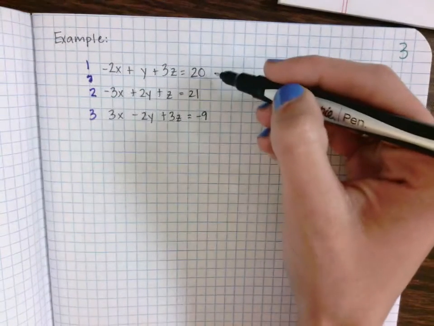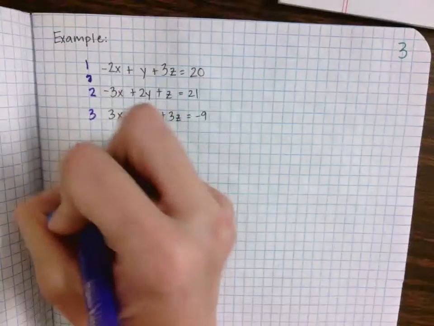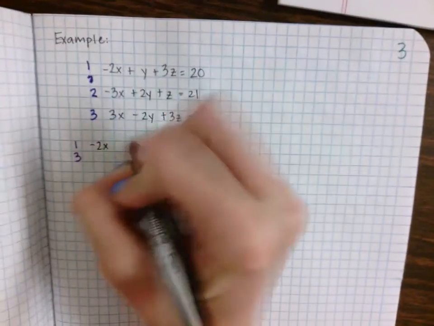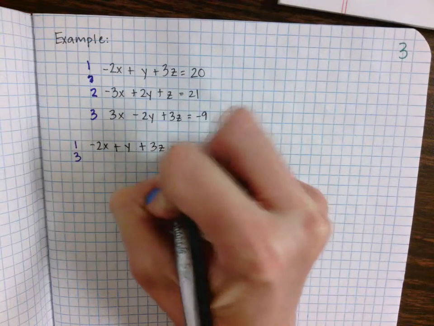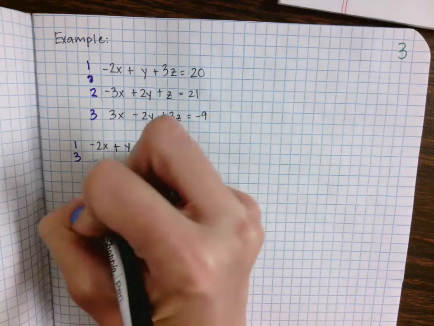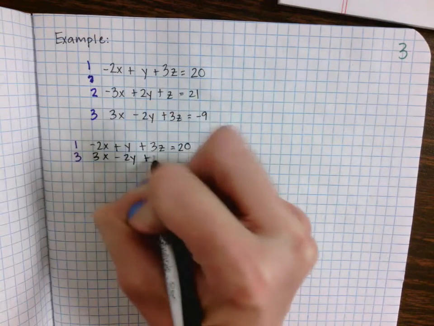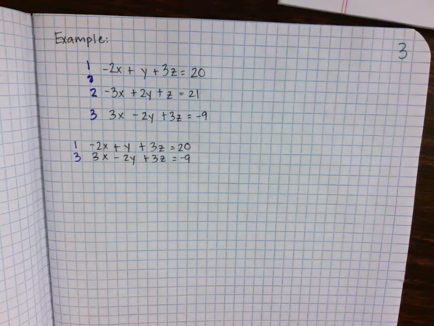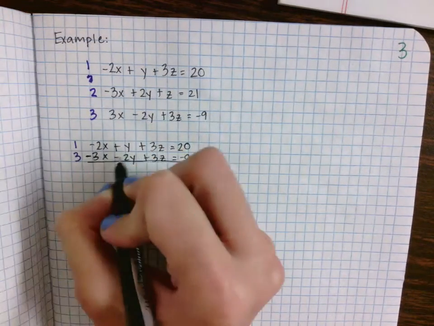So we want to look really at equations 1 and 3 first. So we're going to do 1 and 3. So we're going to say negative 2x plus y plus 3z equals 20. And then 3x minus 2y plus 3z equals negative 9. Okay, and what we're going to do with this is subtract these two equations. And when you subtract, you have to distribute this negative throughout.